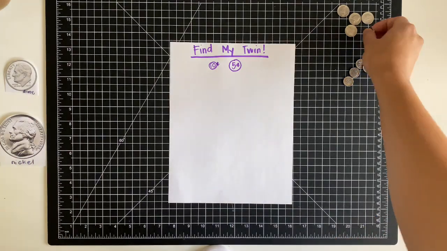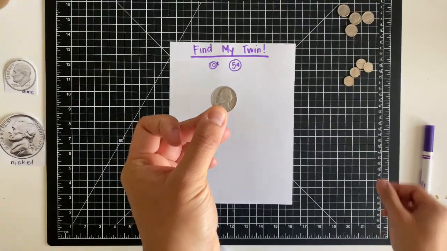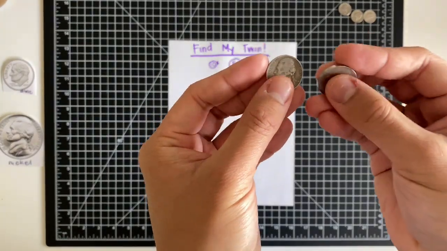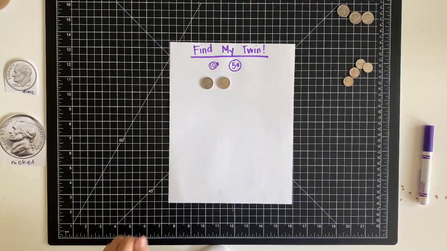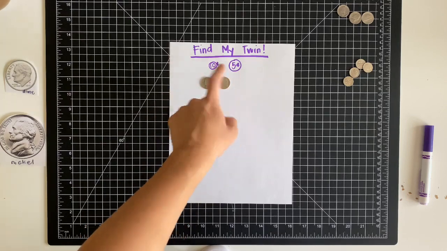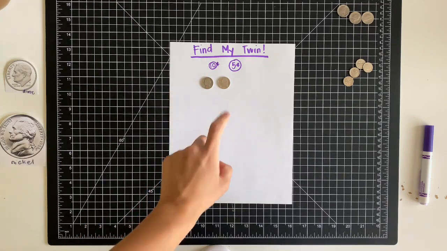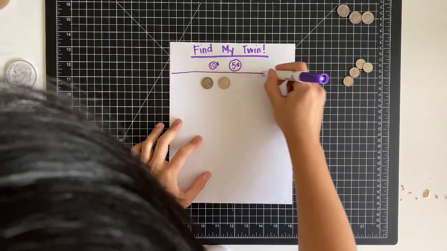We already know a nickel is worth 5 cents, but what's the cent value of 2 nickels? If I have 2 nickels here, what is the cent value altogether? How would you solve that? First, I'm gonna write it down just so I can see it better.